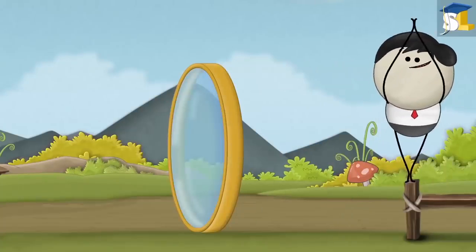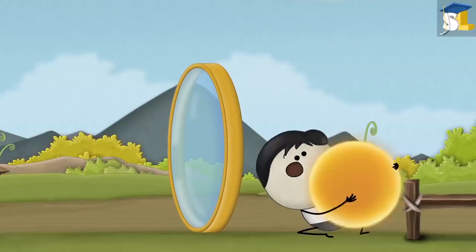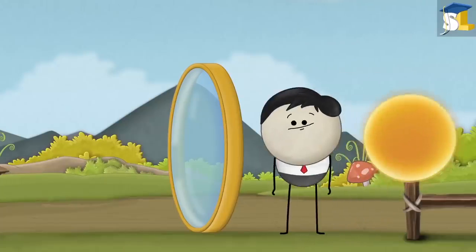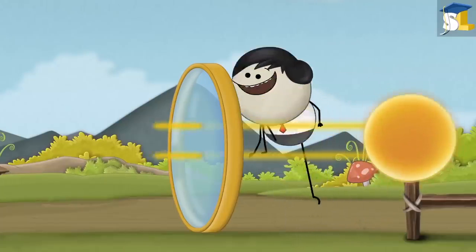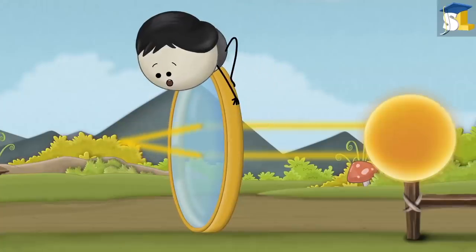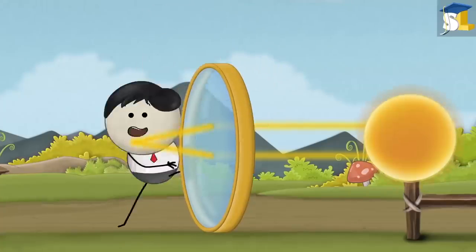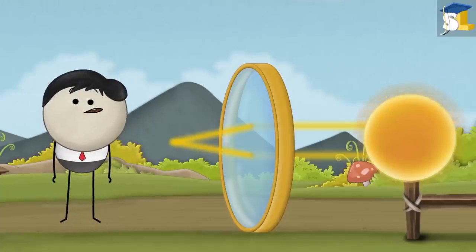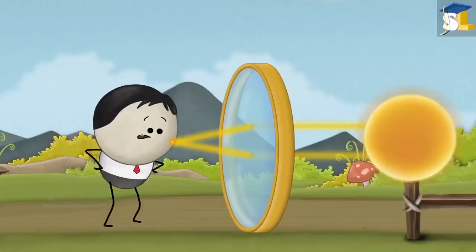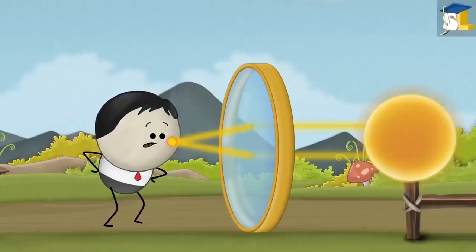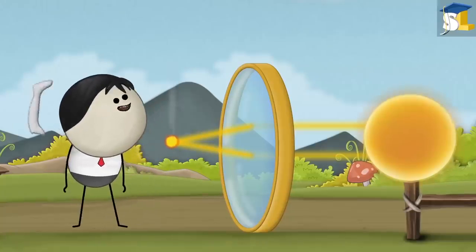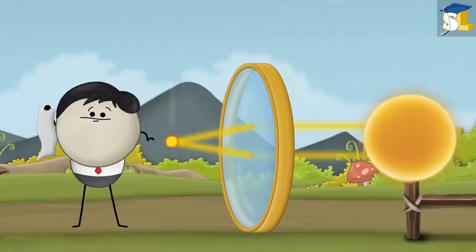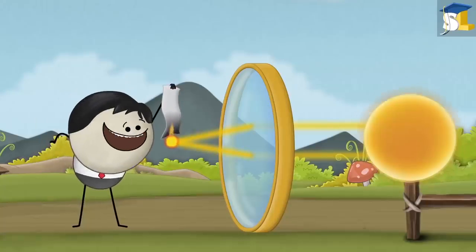Oh, like a fish? Absolutely. This shape of the convex lens makes the parallel rays of sunlight refract such that they converge or come together at a point. So when they come together, do they have a party? Oh, please listen. As the rays converge, the concentration of sunlight at that point increases, thus producing heat. This heat starts a fire, which eventually causes the paper to burn.